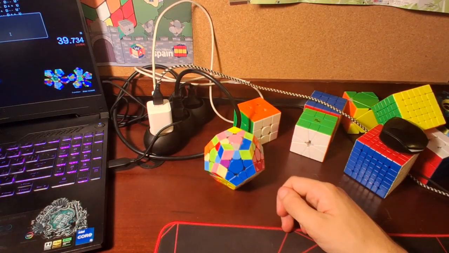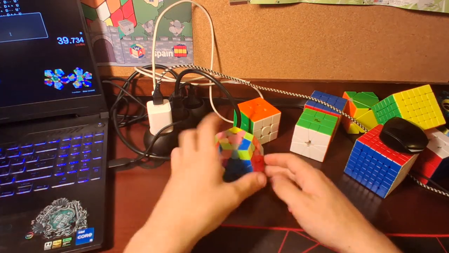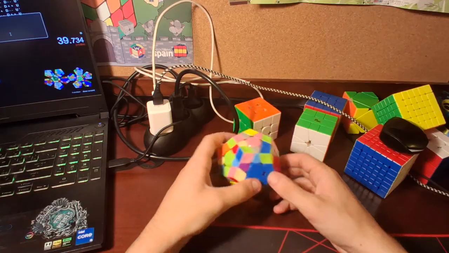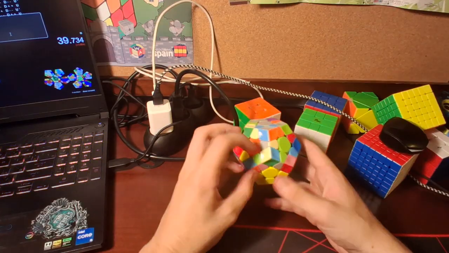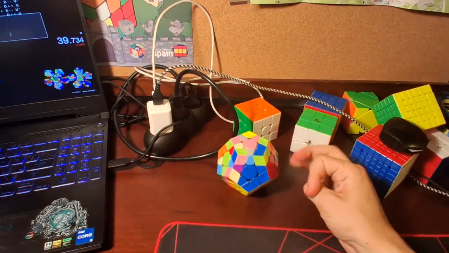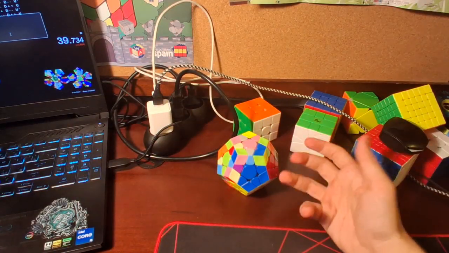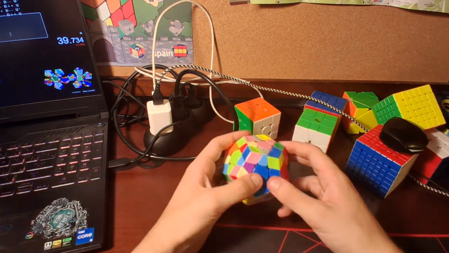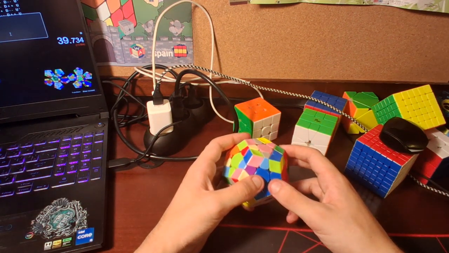And there are many others. If the edge is already inserted and you have to solve a pair back here, because you're going to start S2L here, just the back slot, then there aren't that many cases for where the corner could be.